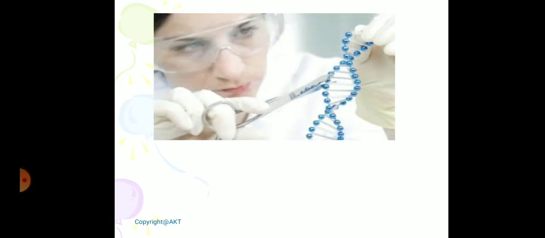Then genetic engineering. These are the latest updations of the last few years. We are introducing our own gene into some microorganisms so that the microorganism will synthesize the same protein which can be utilized as a drug. The classical example is human insulin.